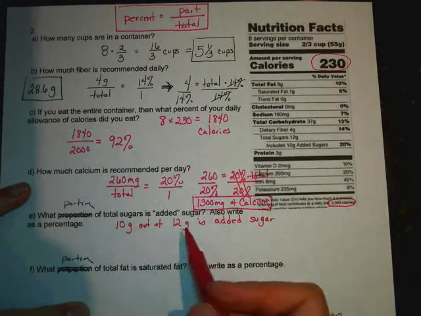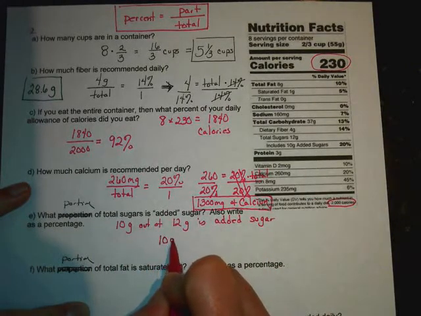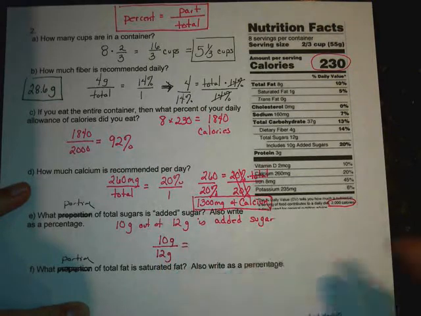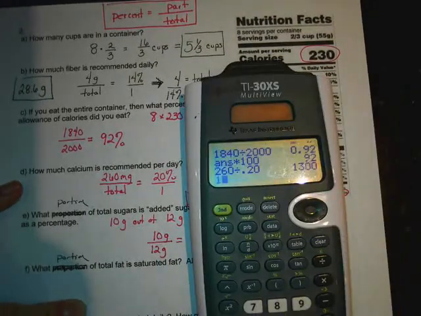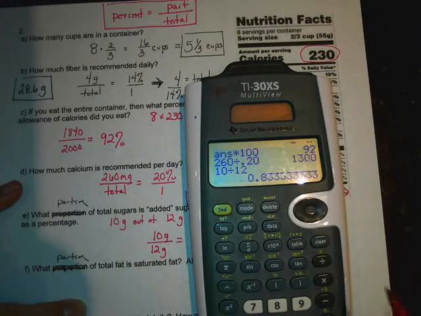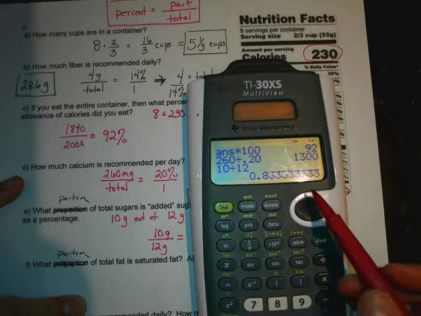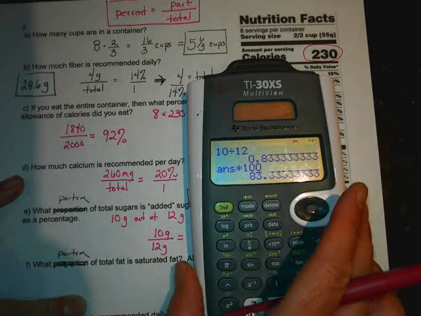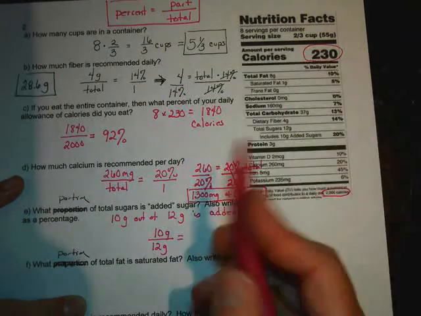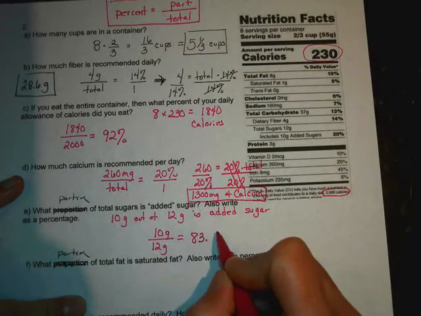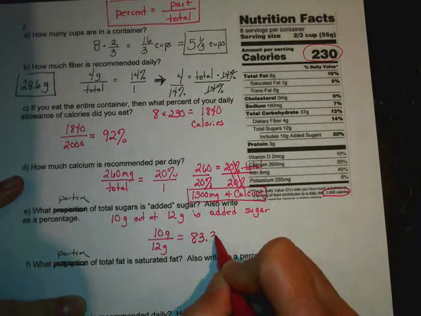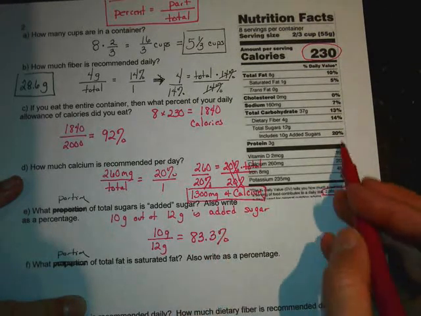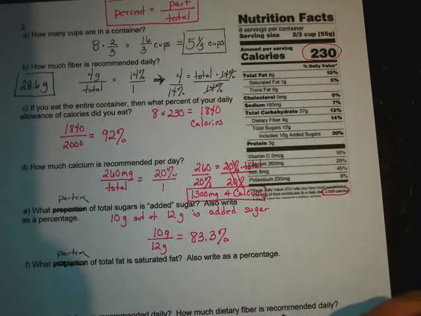What percent would that be? What is 10 grams out of the total? Percent is a part over the total. Remember, if we're trying to find a percent, we've got to multiply the answer on the calculator by 100. Did you guys get 83.3 repeating? This probably would have just said 83%.